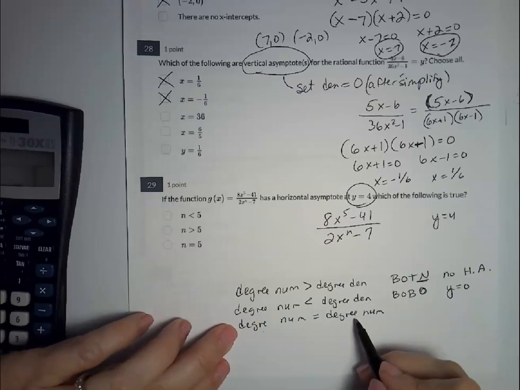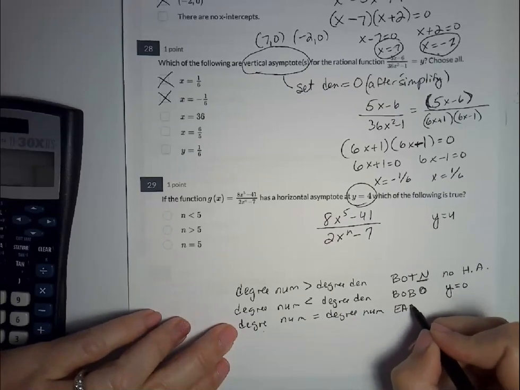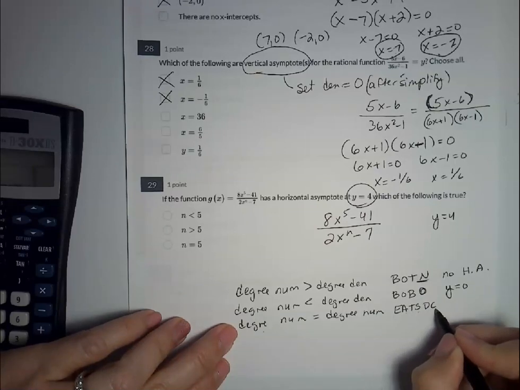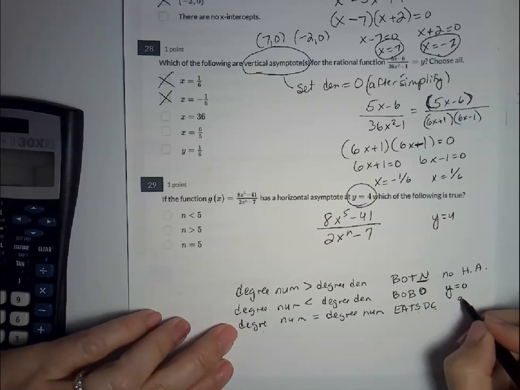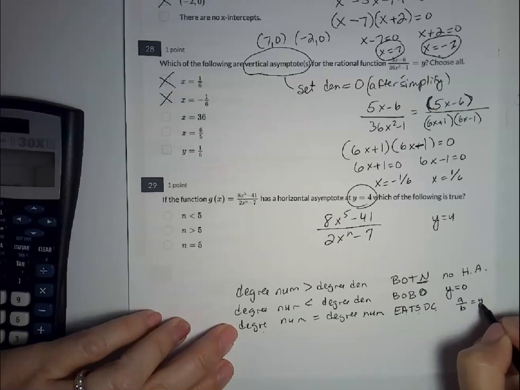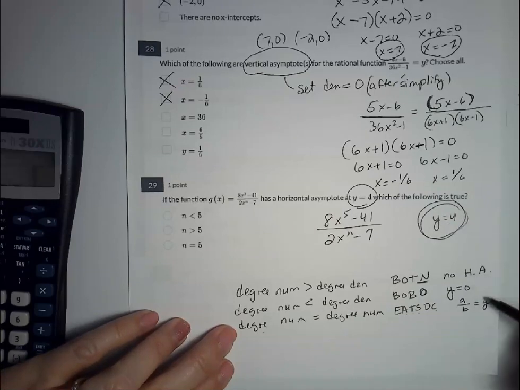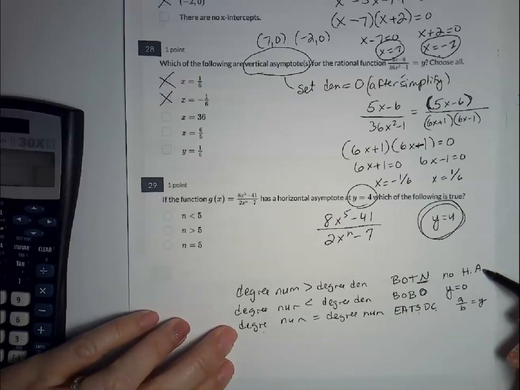And then when they're equal, exponents are the same. Divide the coefficients. So in that case, we're going to say a over b is equal to y. Okay? So those are my three cases. What do we have? We have this one that has a number. So it's not this one, because it says no horizontal asymptote.